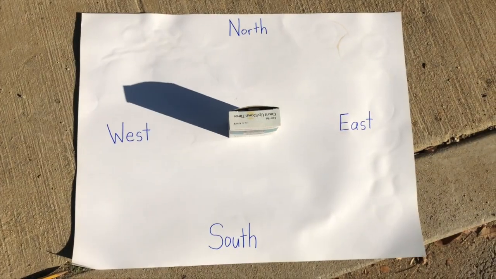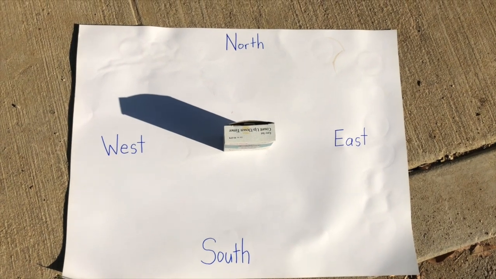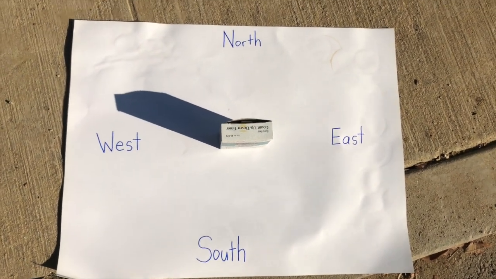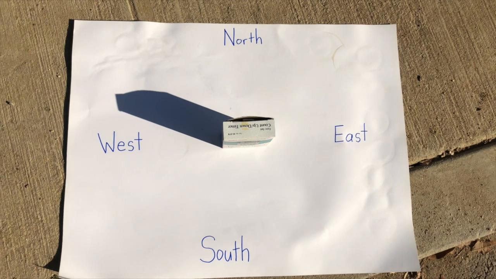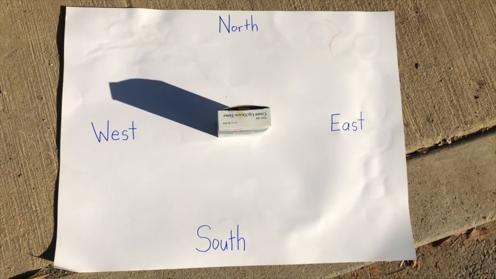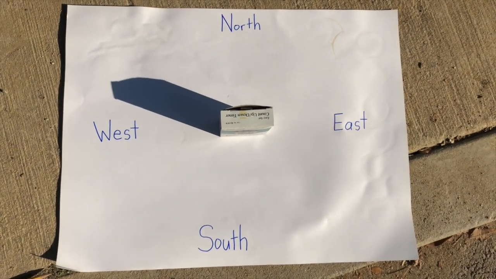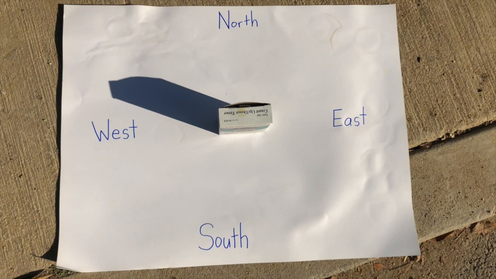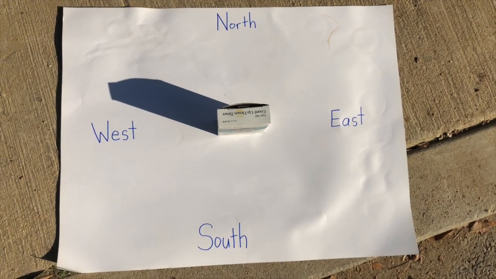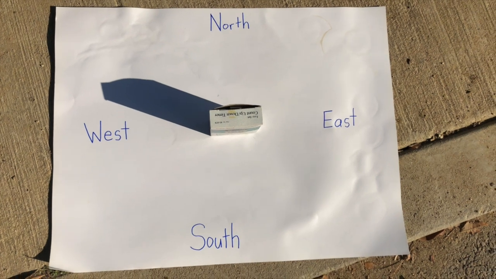All right, first grade Cougars, it's Mrs. Belatash, and I'm outside at 8 o'clock in the morning. And I want to talk about the directions and the sun and shadows. So I have 4 directions listed on my paper: north, south, east, and west. And I have a box on my paper, and it is casting a shadow.